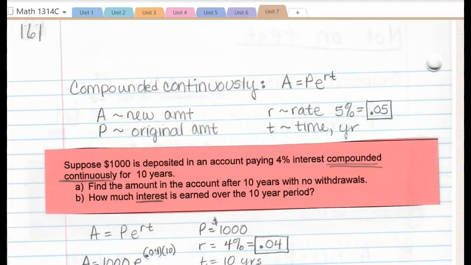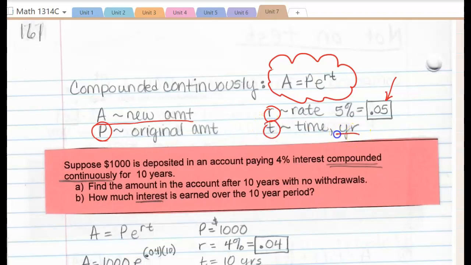Notice that our equation for compound interest has changed. Now we have what I call APERT, where A is still equal to the amount that you will have after some time. P is the original amount of money that you put in. P stands for principal. R is the annual interest rate, and we're going to make sure that we write it in decimal form. So if we had 5%, we're going to use R equal to 0.05. And then T is the time, and notice it is in years.